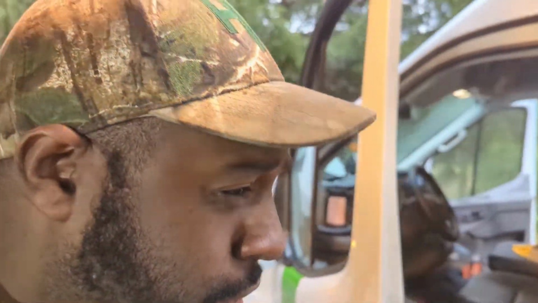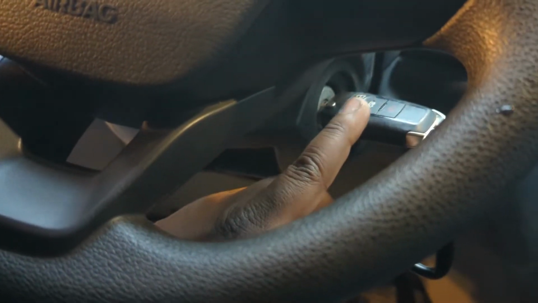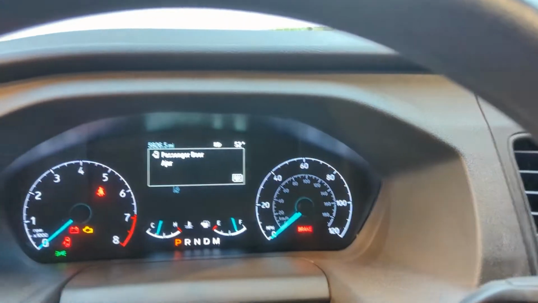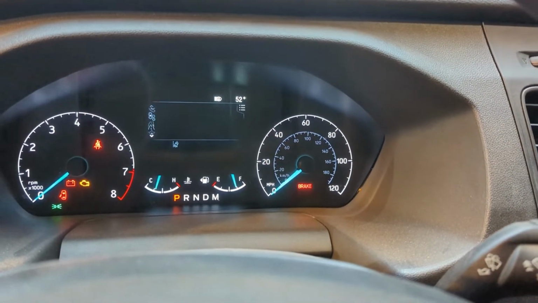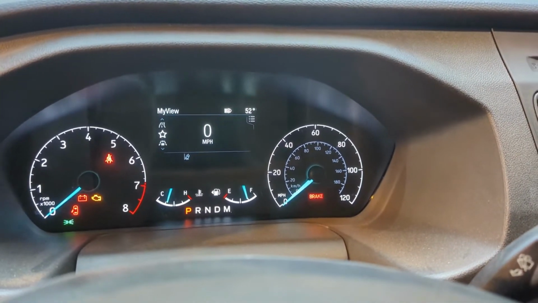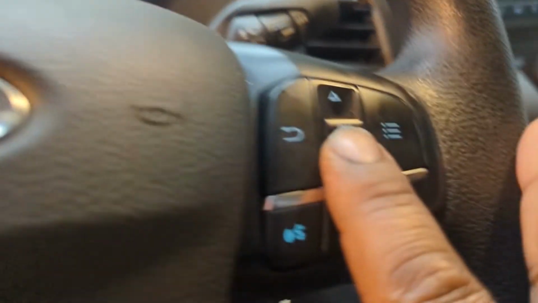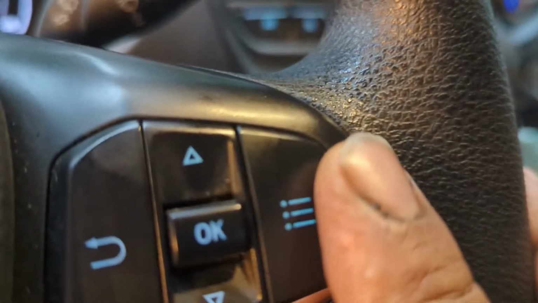Now, it says there's a certain easy way to clear your oil reset. Most ways they tell you to do it is turn the key to the on position, not start, and you need to clear all your messages by hitting the OK button. Whatever screen you're usually in, it'll be there. So you need to go up, pushing up on the OK button where you see the van and it says settings. You then need to hit the menu button.